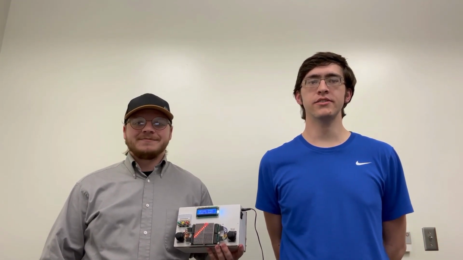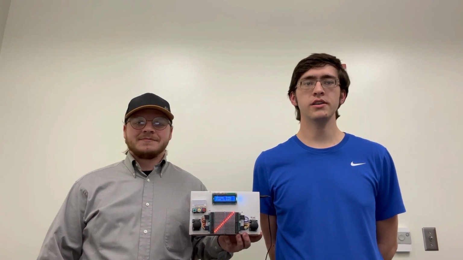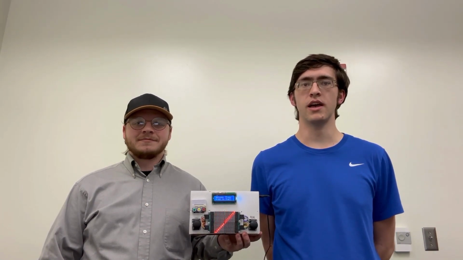This is our ECE 3710 final project. We built a semi-portable game machine with 3 different games: Pong, Tic Tac Toe, and Conway's Game of Life.